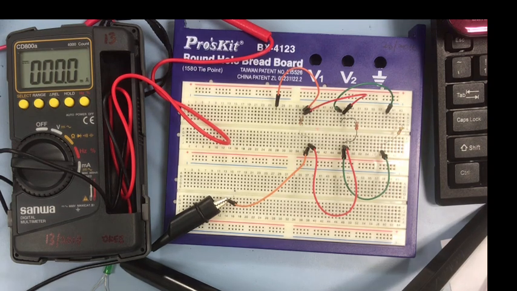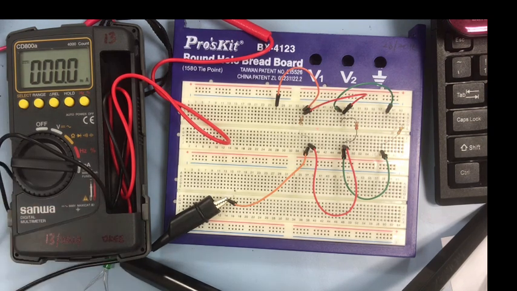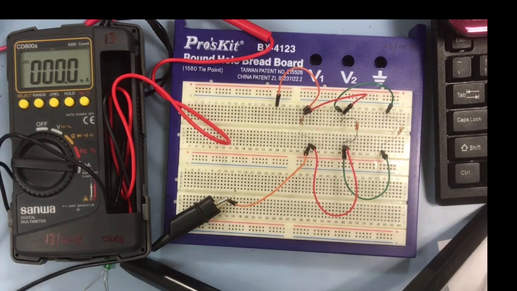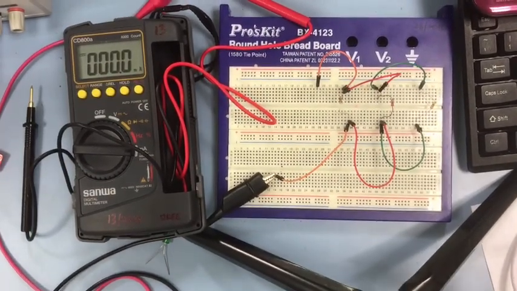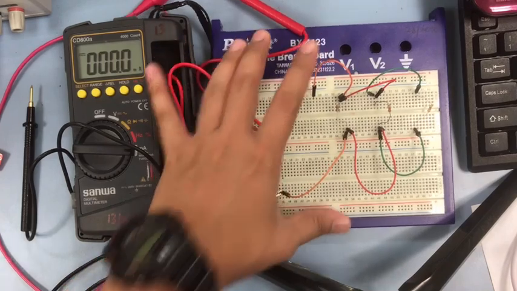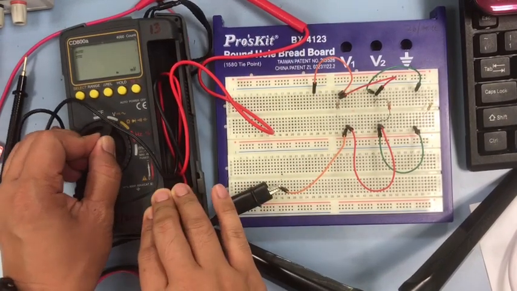But if you understand the partial voltage in parallel circuit, it should be the same amount. So first we need to do for DK. And now we want to continue for measuring a parallel circuit for the voltage. So now we want to measure DK.